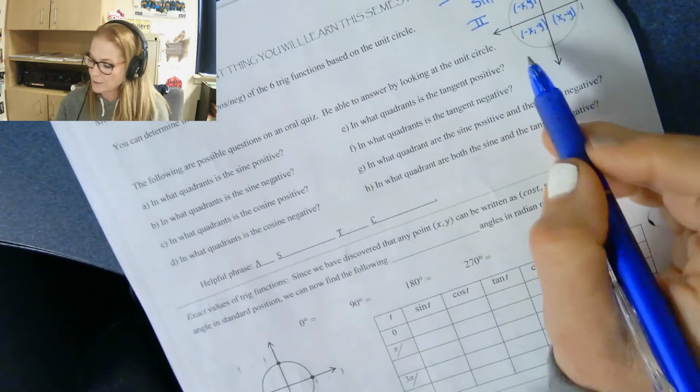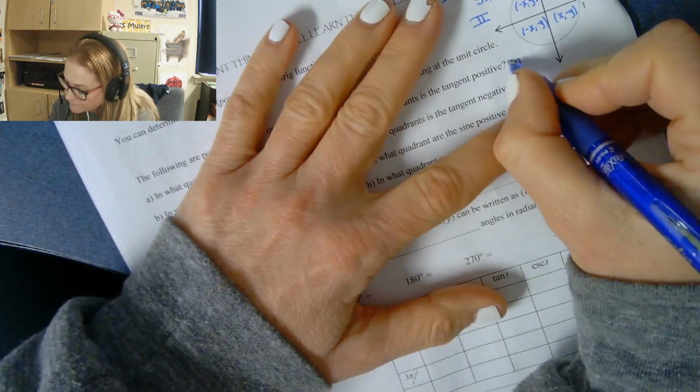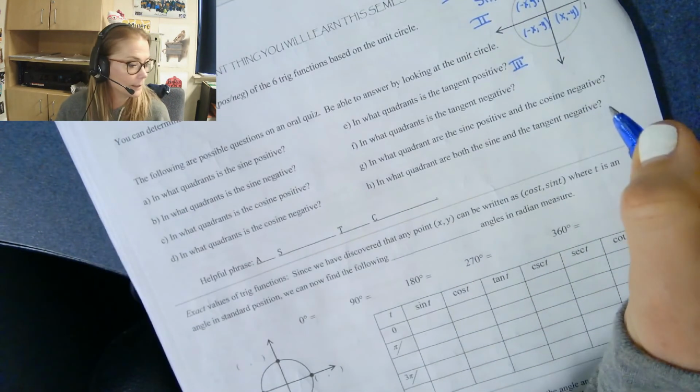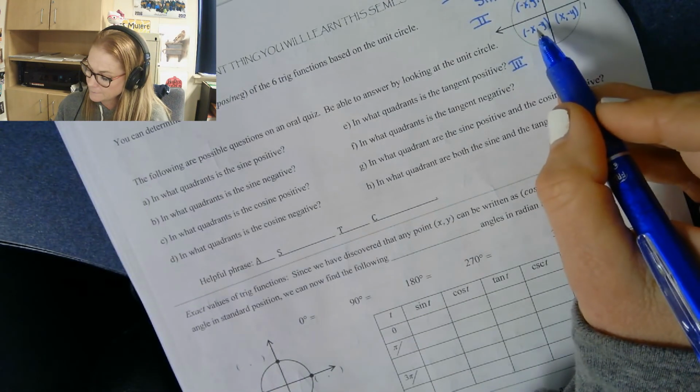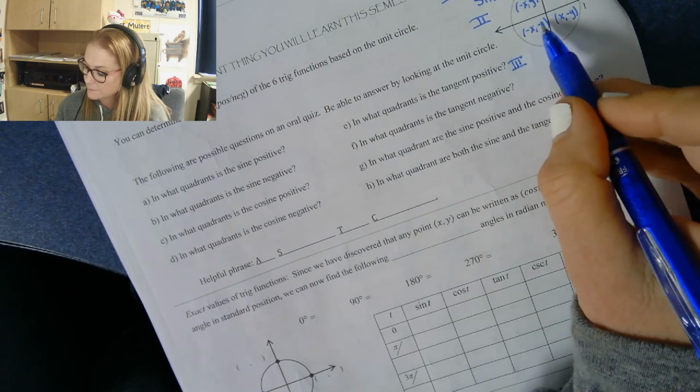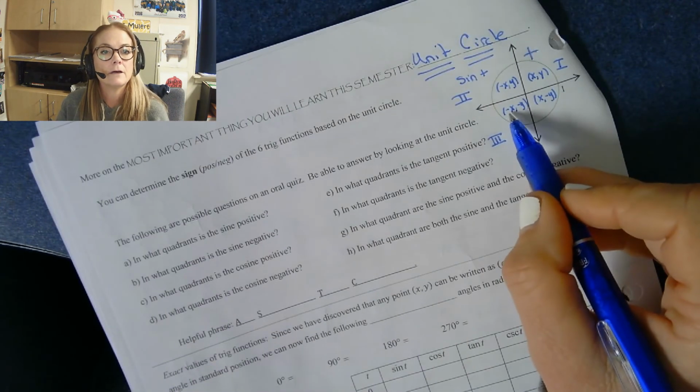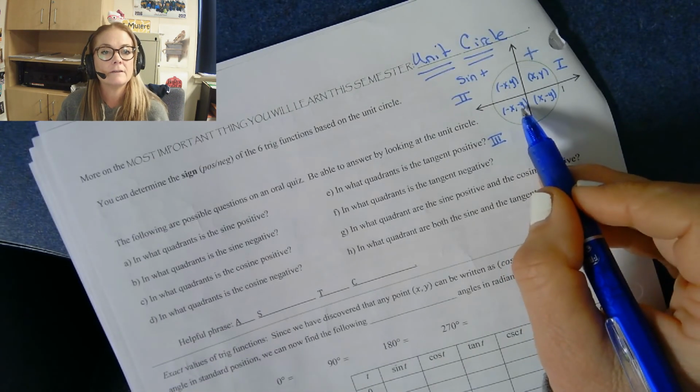All right, in quadrant 3, cosine is negative, sine is negative.